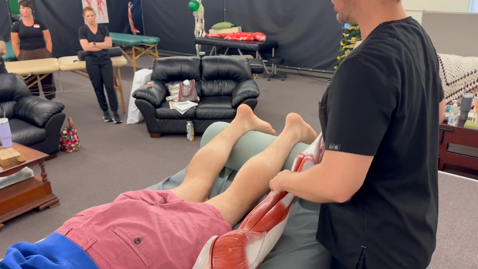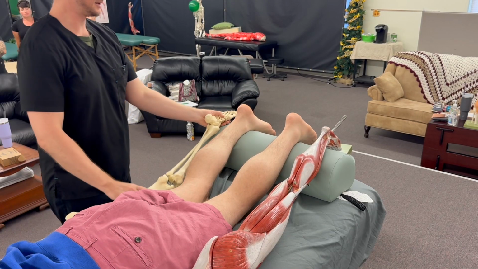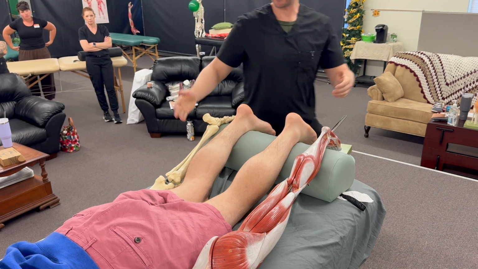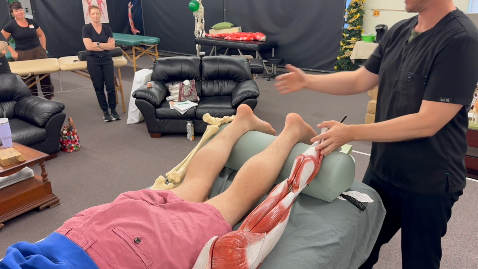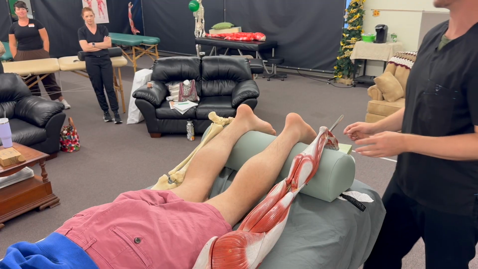Going into the bone, that's quite the visual. Look at the transitions we got. How about that? I got to do this in the future.